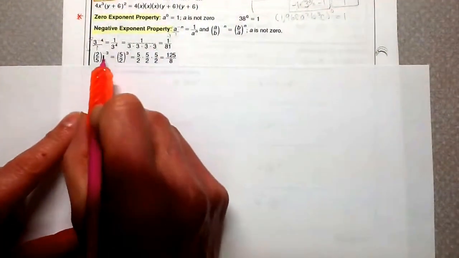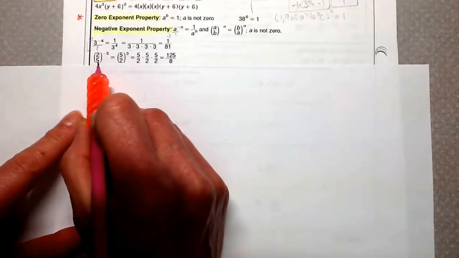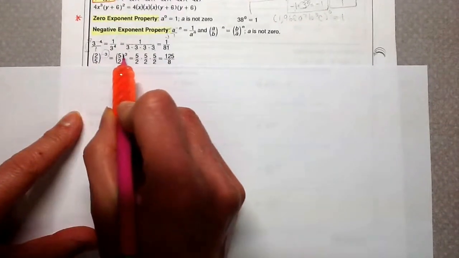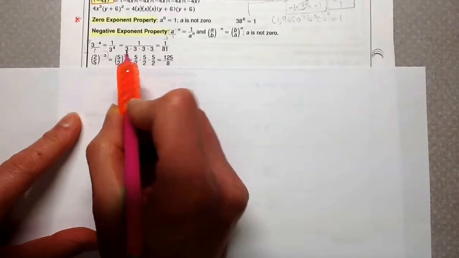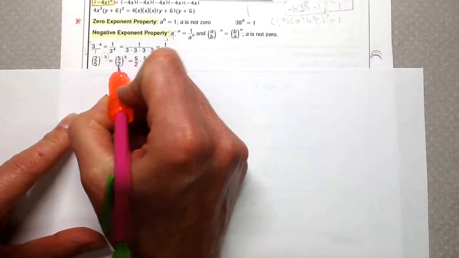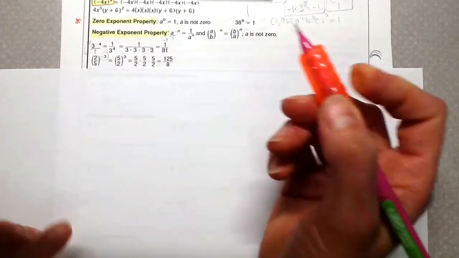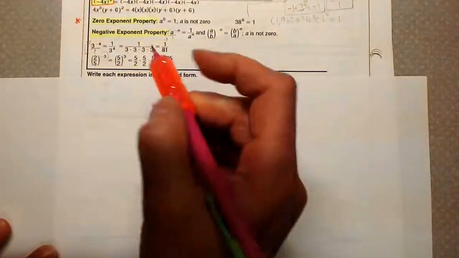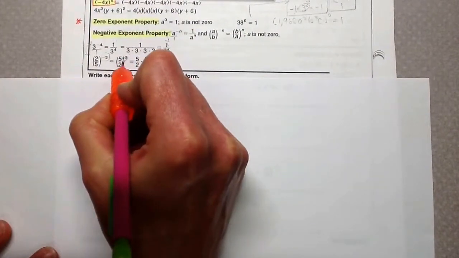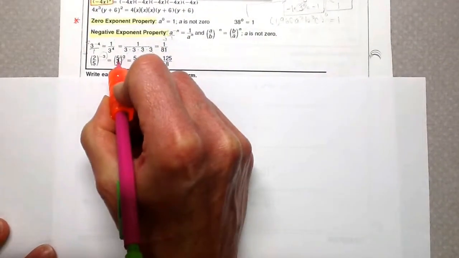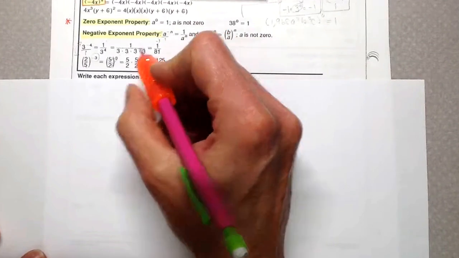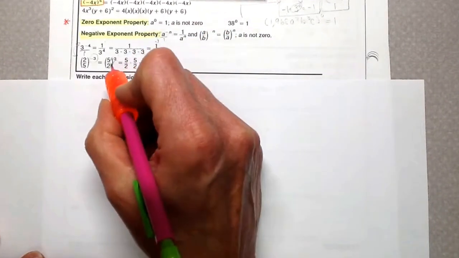Okay, so here's an example where it's a fraction inside the parentheses, and we're raising it to a negative exponent. We're going to take the reciprocal, and now we have to cube the numerator and the denominator. So you could write it out like this, or we can use the properties, which say I'm going to cube the numerator and cube the denominator. So I could just say 5 cubed is 125, 2 cubed is not 6, it's 8.